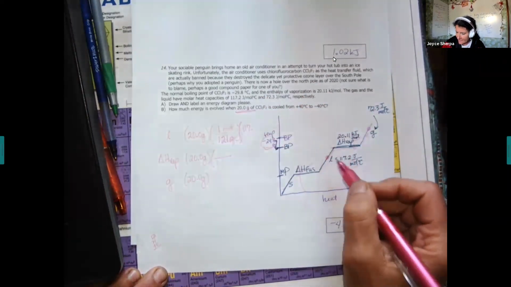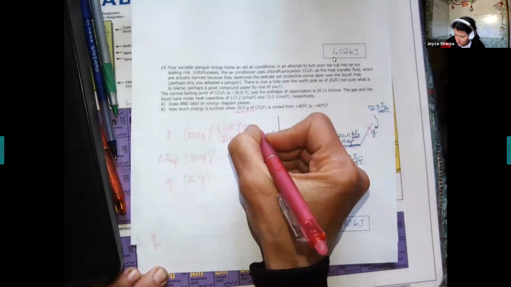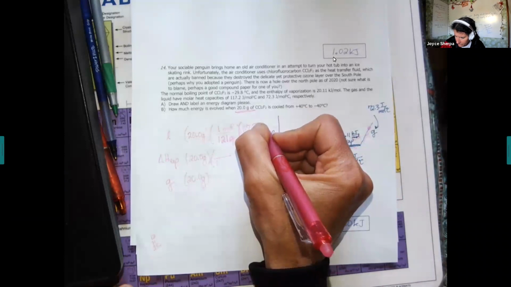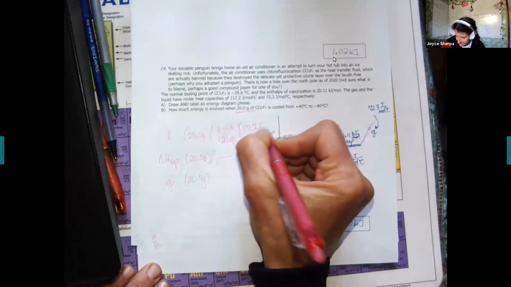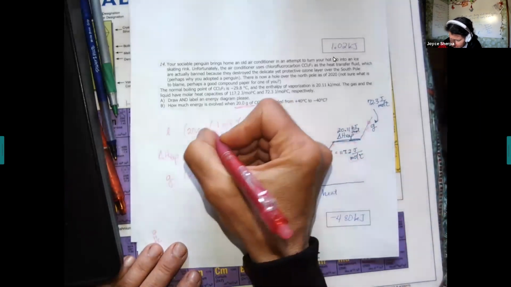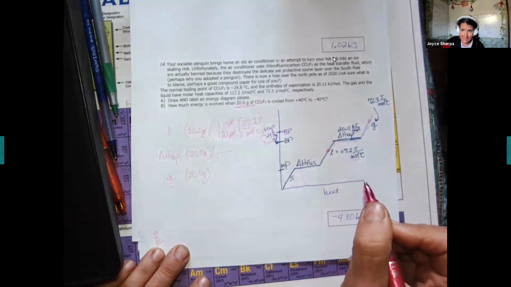Usually these diagonal lines are joules per gram degree Celsius, so we can ignore the mole. But this is joules per mole degree Celsius. So what you're trying to do is to get your units to cancel out. That cancels out the gram, cancels out the mole. We have to get rid of the degree Celsius.